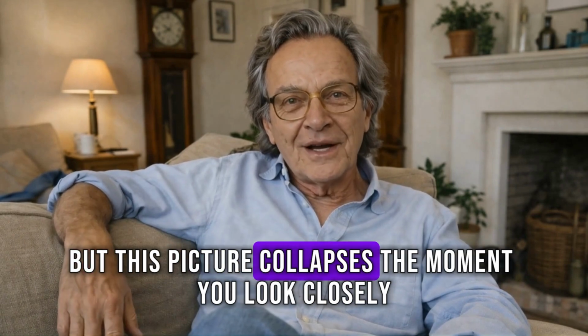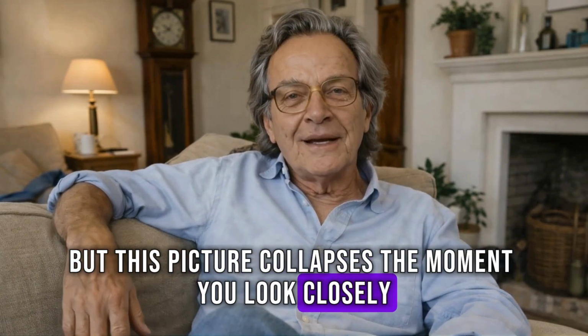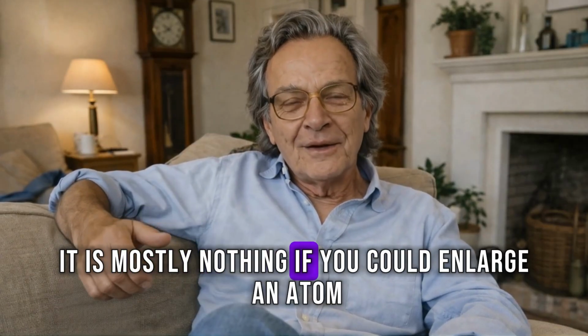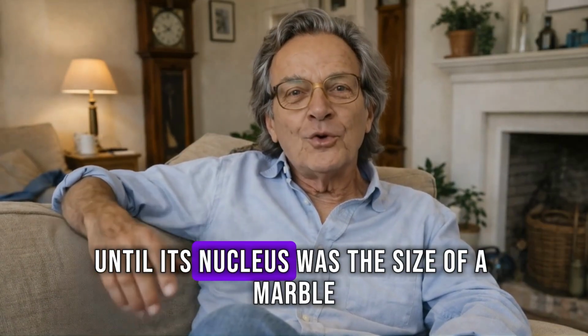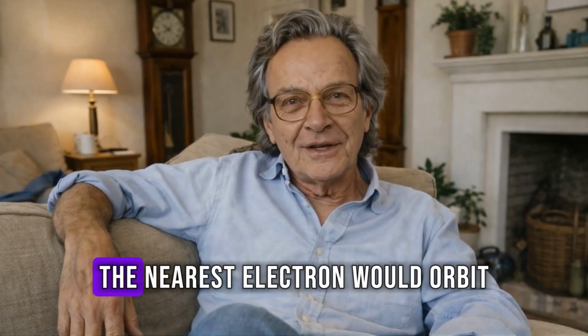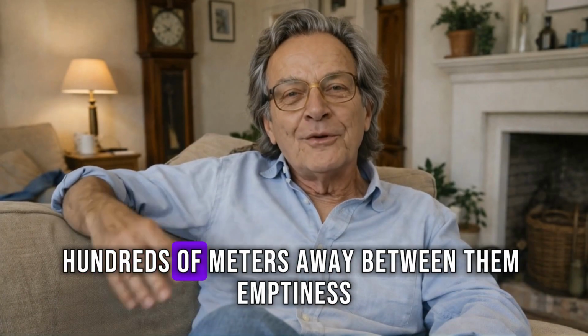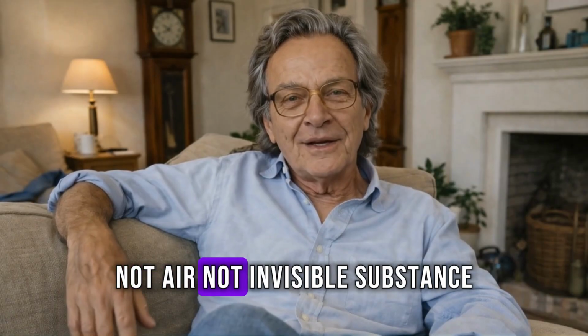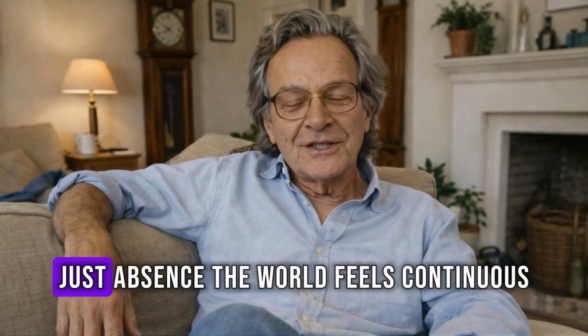But this picture collapses the moment you look closely. An atom is not a small object. It is mostly nothing. If you could enlarge an atom until its nucleus was the size of a marble, the nearest electron would orbit hundreds of meters away. Between them, emptiness, not air, not invisible substance, just absence.